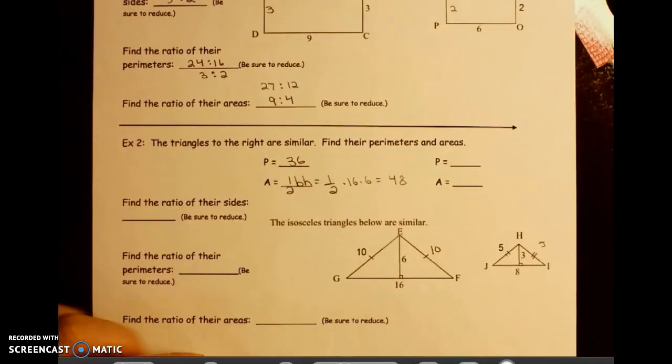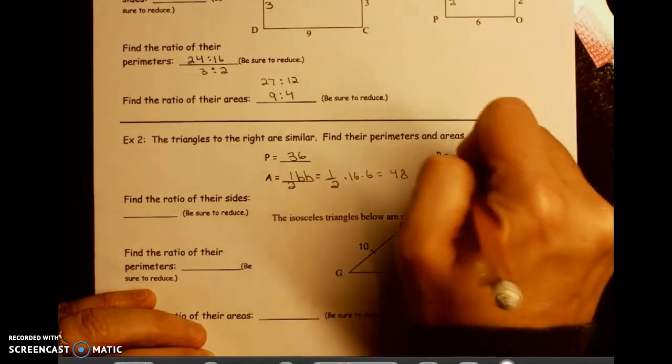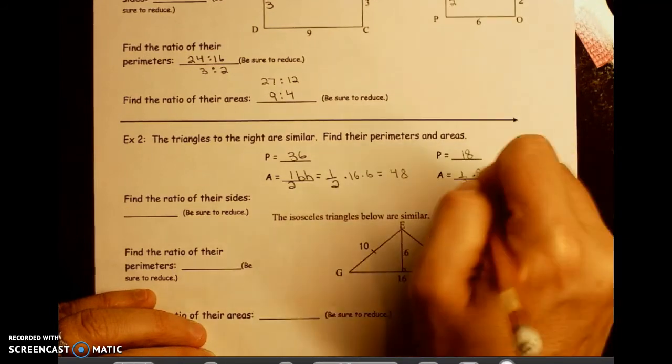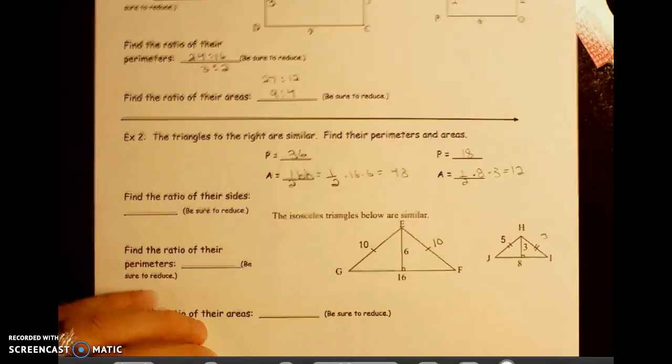Okay, let's look at the second triangle. Again, perimeter, we're going to add them all up. 5, 5, and 8 gives me 18. Again, their area is 1/2 the base, which is 8 times 3, and we end up with 12.